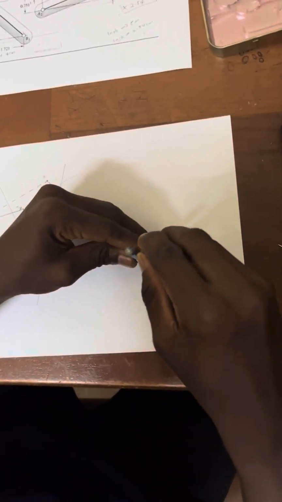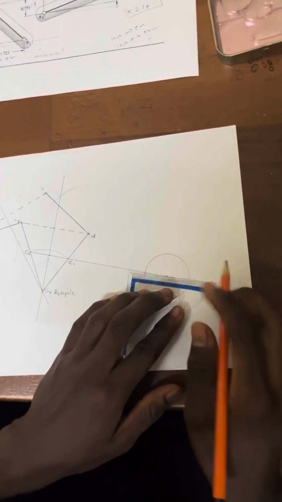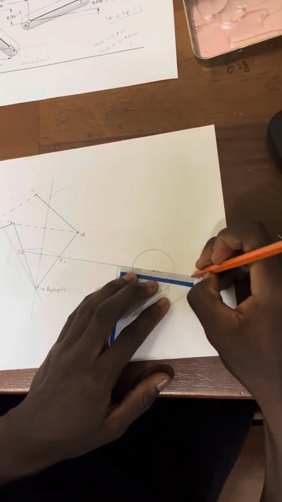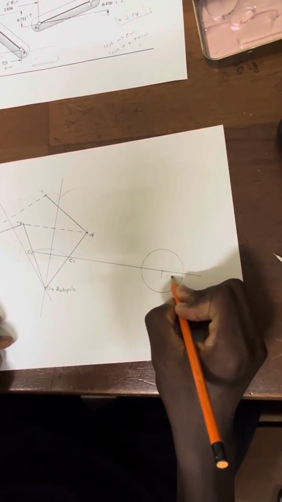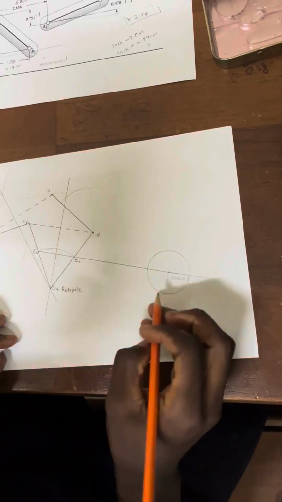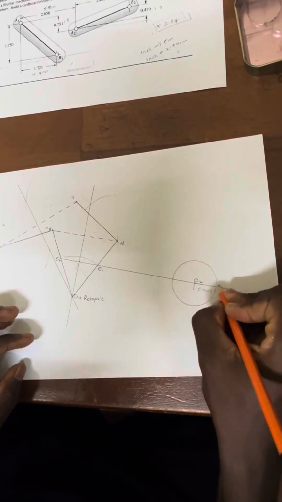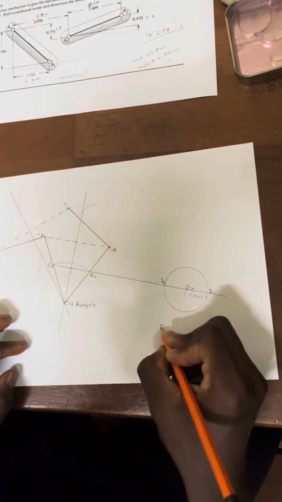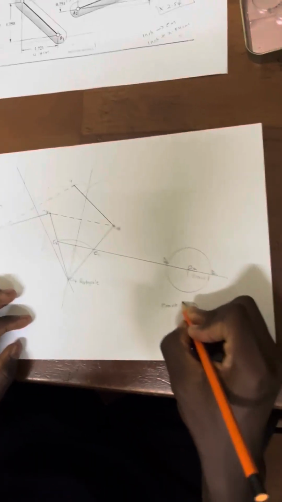Stand here, draw a circle here, and that will be your crank. So this is going to be your crank. So the length from here to here is your crank. Let me label here O2, and let me label here D1, and then here D2. So the crank is equal to the magnitude of O2 D1.